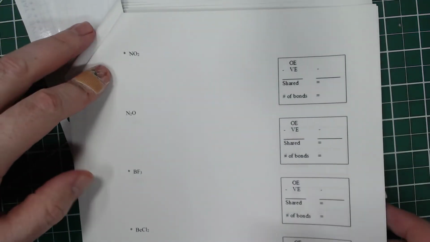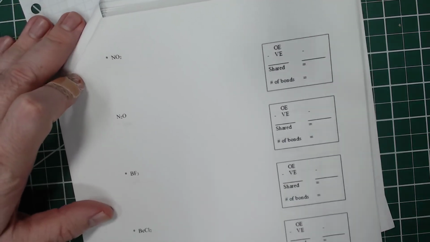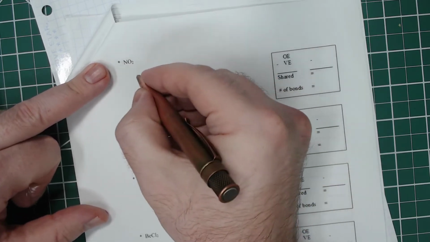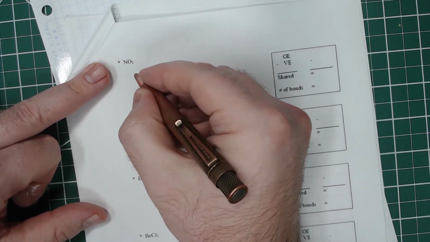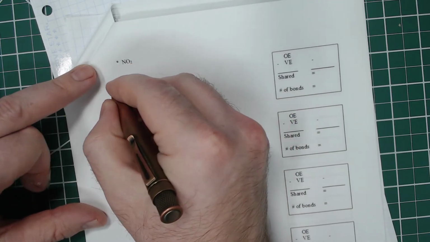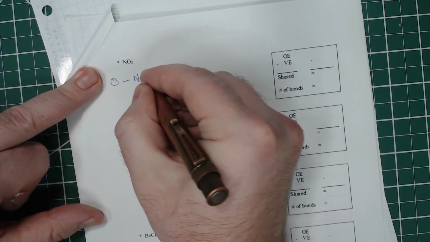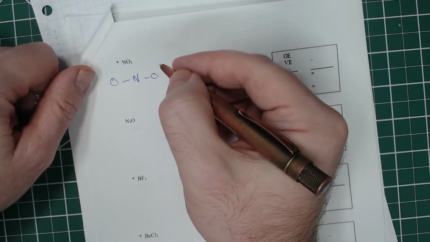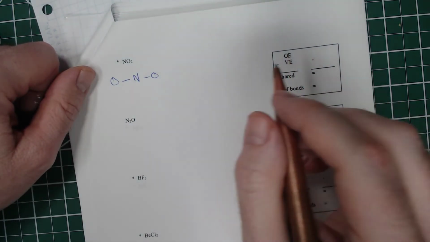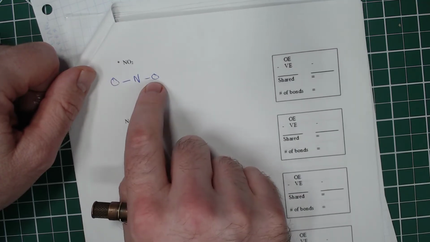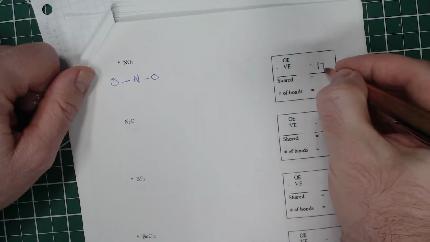All right. So now let's look at NO2. Again, our rule is to put the least electronegative element in the middle. Nitrogen's less electronegative than oxygen. So we will have oxygen, nitrogen, oxygen. If we count up the electrons, we'll see why it's starred. 6 plus 5 plus 6, and there's no charge. So 6 and 6 is 12, plus 5 more is 17.